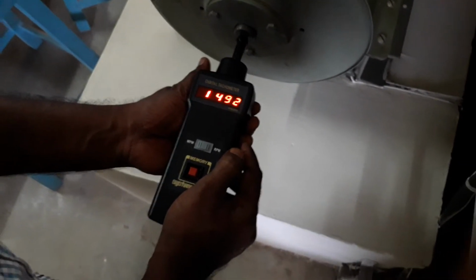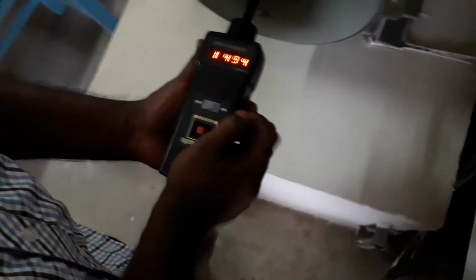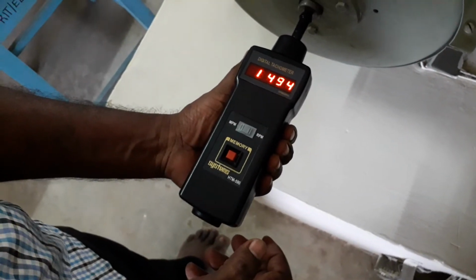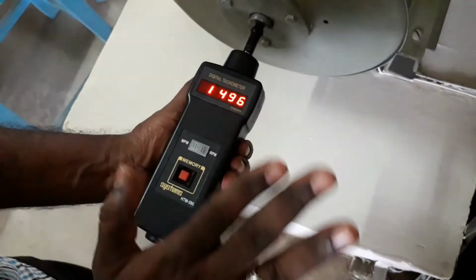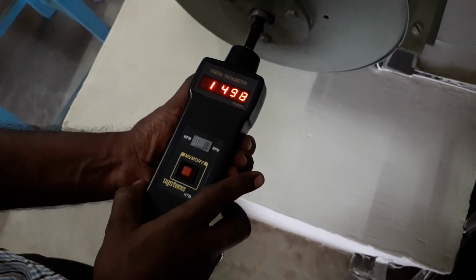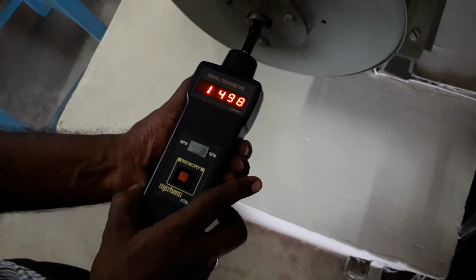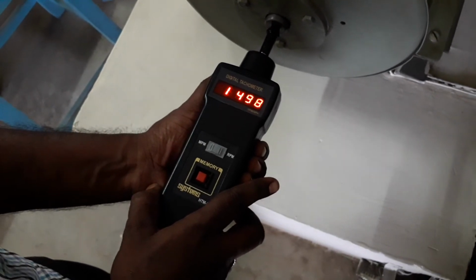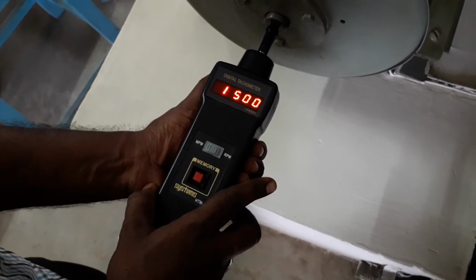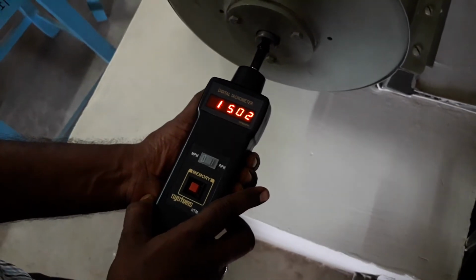Now it is 1492. So here we are going to slightly vary. Yes, now it is set at rated speed, 1500 rpm.